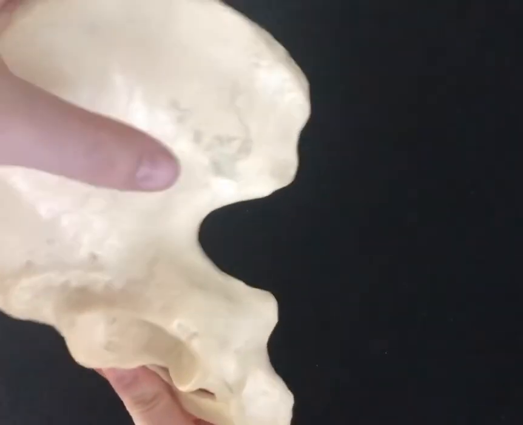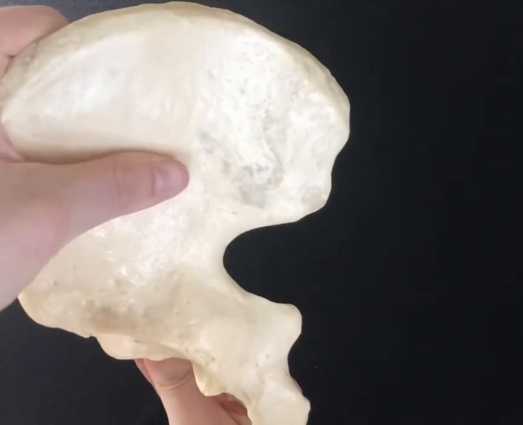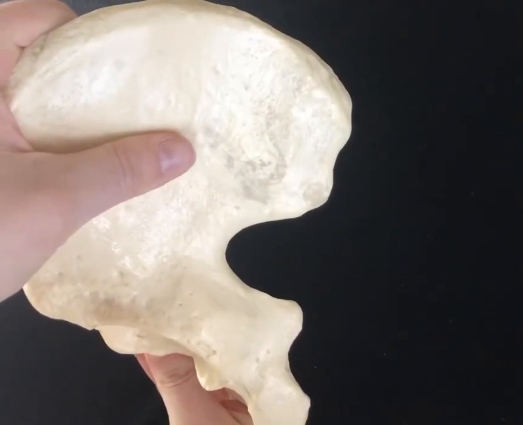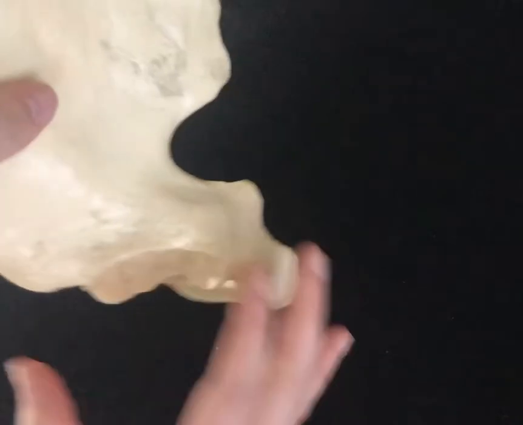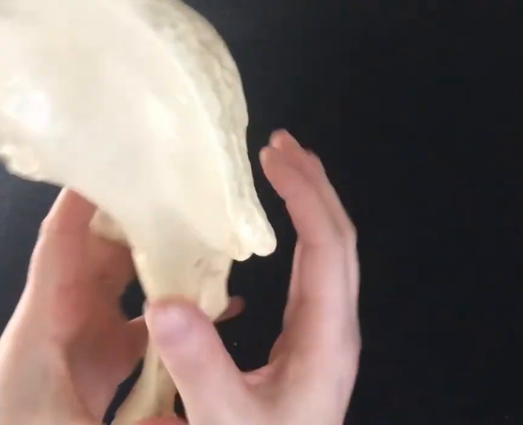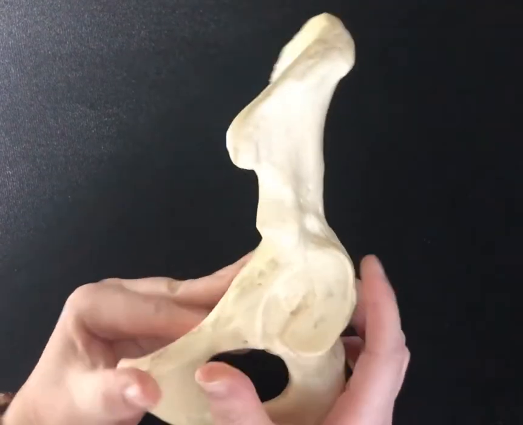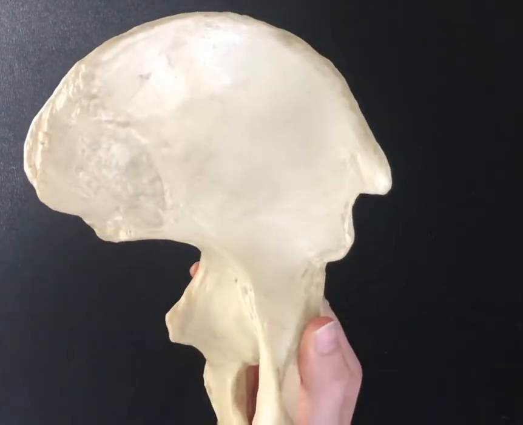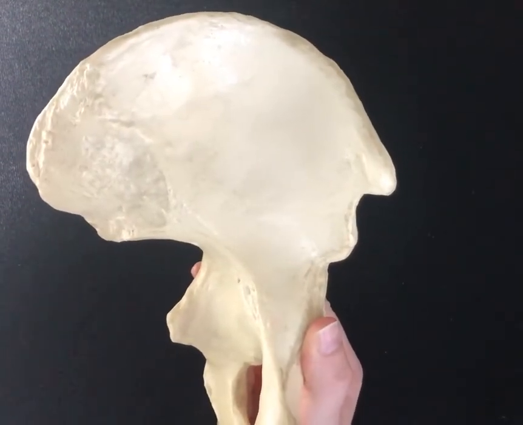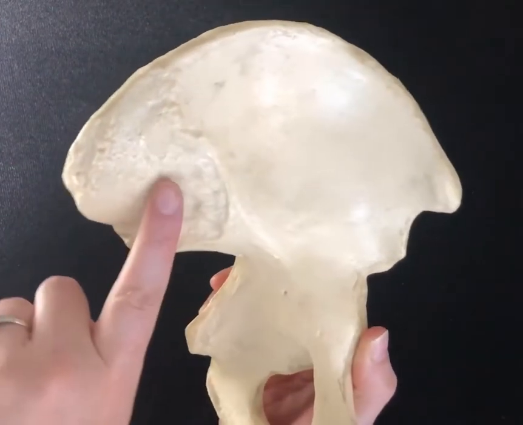So the first bone that makes up the os coxa is known as the ilium. It's the big wing-like portion that's on the superior aspect of the os coxa. Now, for the ilium, we have several features that are important.